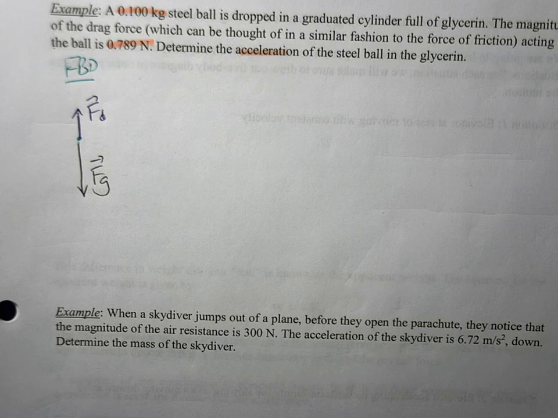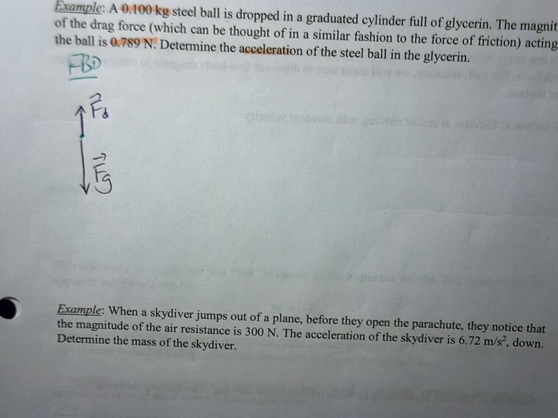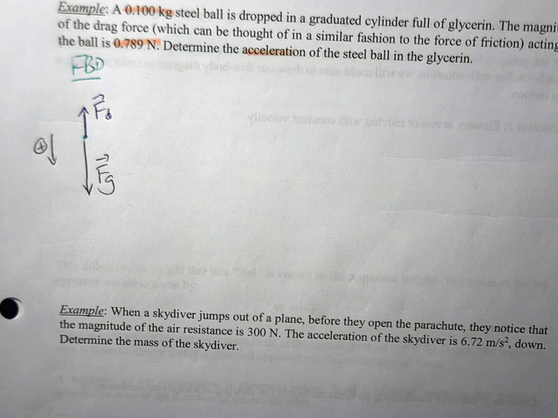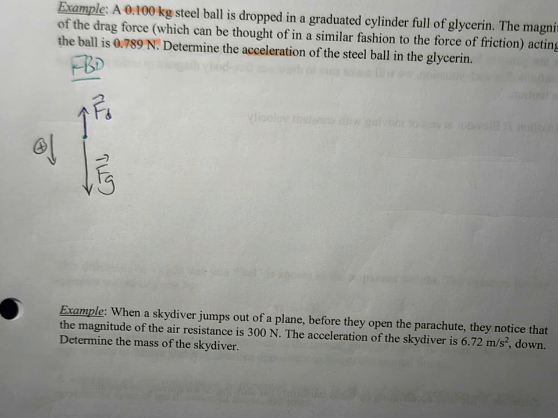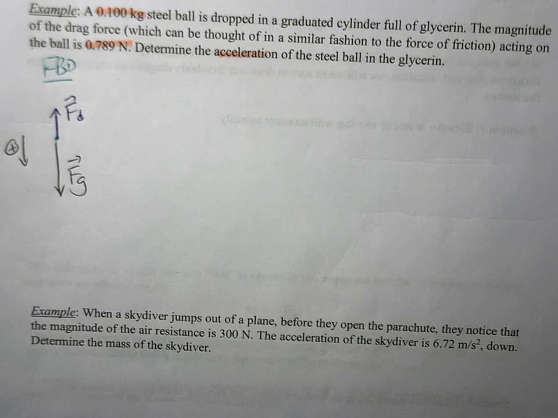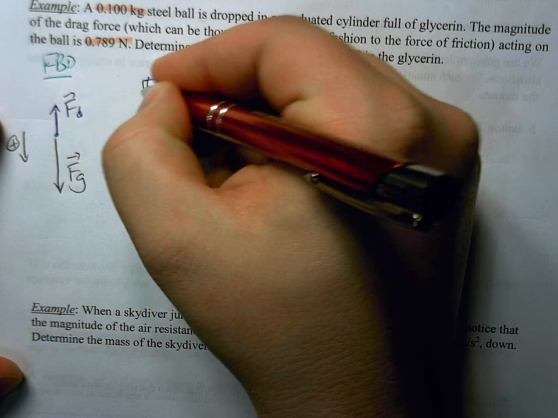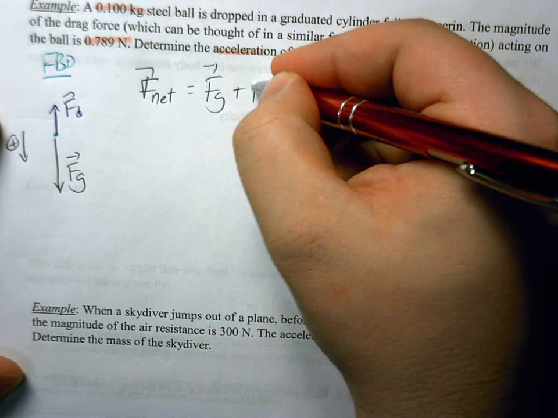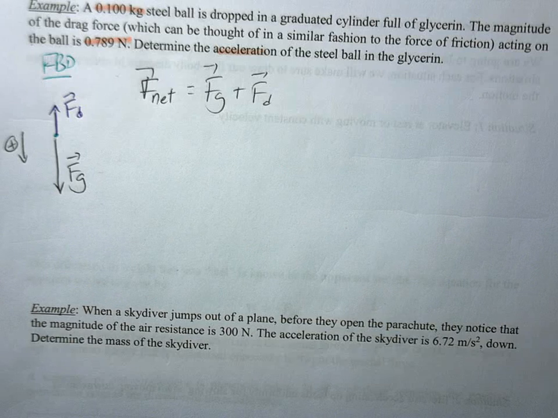Now for direction purposes, I would usually say the direction of the net force, call that positive. So where is the greater force? Well, the greater force is going down, so it's probably to my advantage to call down positive. I find that to be most helpful, especially later when we start to do things like pulleys. So what we want to do is write our net force statement. We know that the net force on this object is the force of gravity plus the drag force.